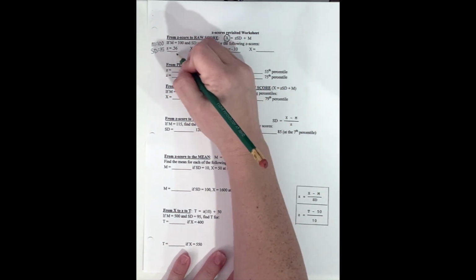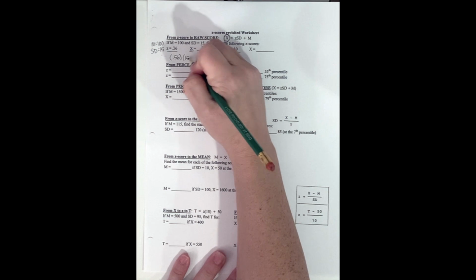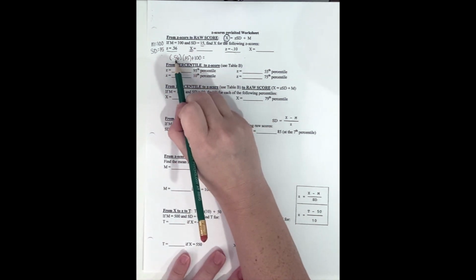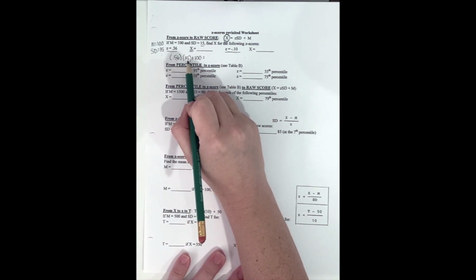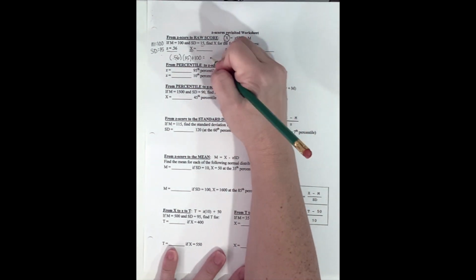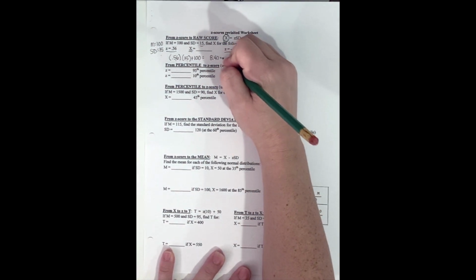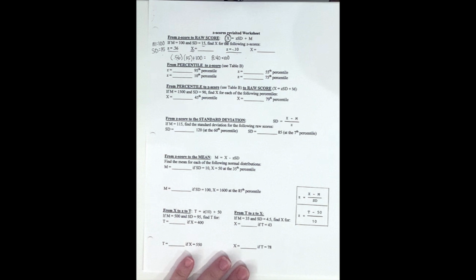I'm going to start by writing down my z-score of 0.56, and I'm going to multiply that by the standard deviation of 15. And then I am going to add that to the mean of 100. To solve through this problem, I'm going to start by multiplying 0.56 and 15. And when I do that, I'm going to get 8.4. Then I'm going to take 8.4, put a 0 there for the placeholder, plus 100. You don't have to put the 0 there, I just like it.